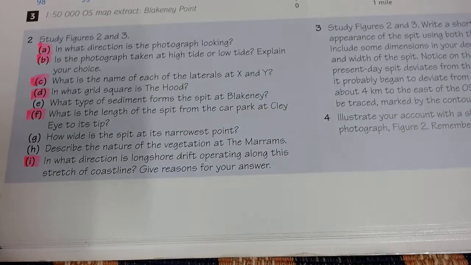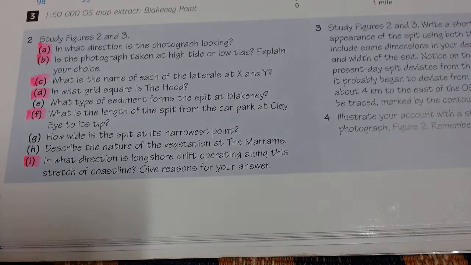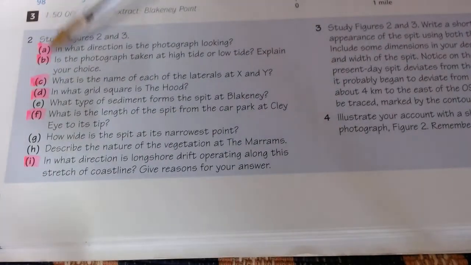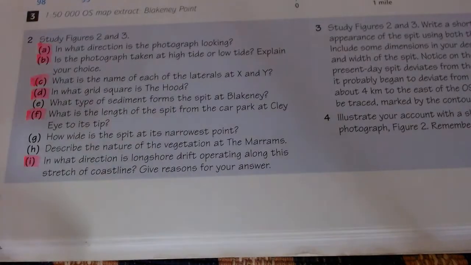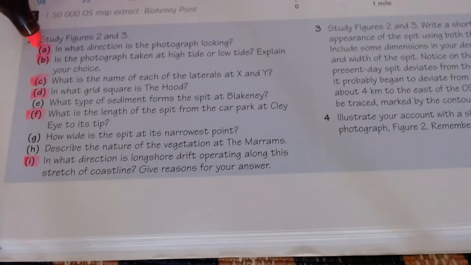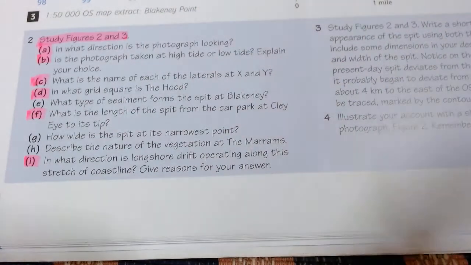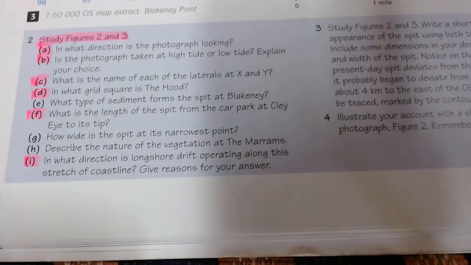Okay, so on page 47, just to finish off, I also want you to do question 2, A, B, C, D, F, and I. Very, very simple. Now it says study figures 2 and 3, and you'll see 2 and 3 on these pages. You can open up the books, so they're both open in front of you.